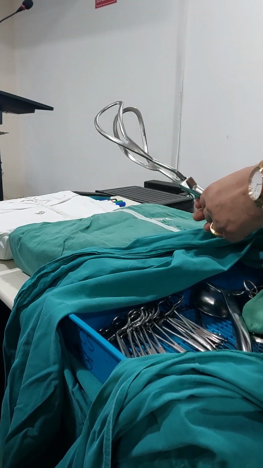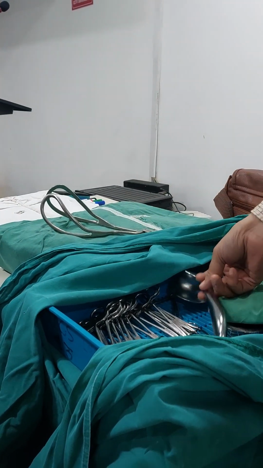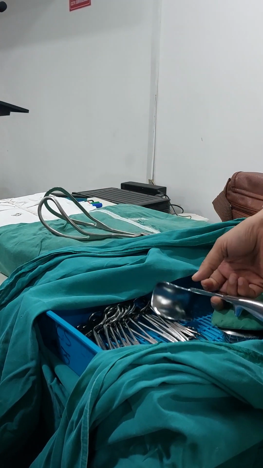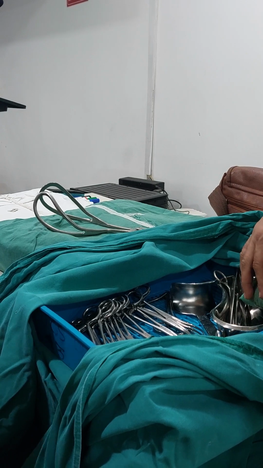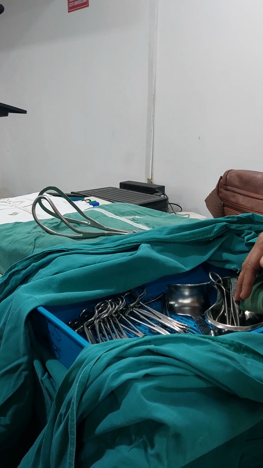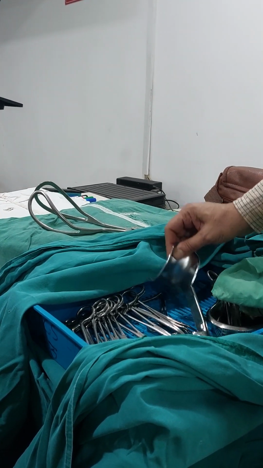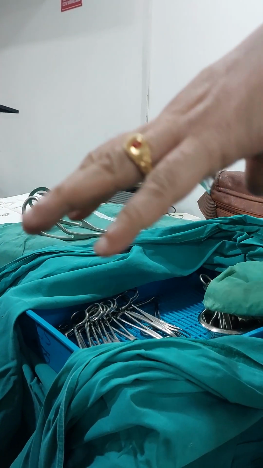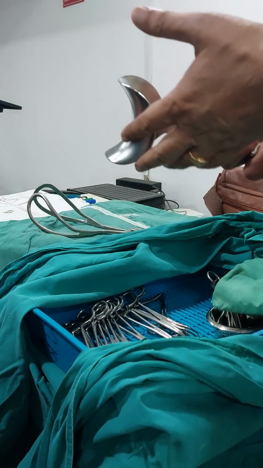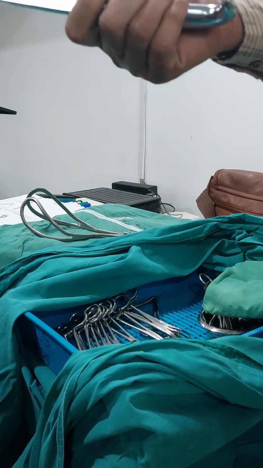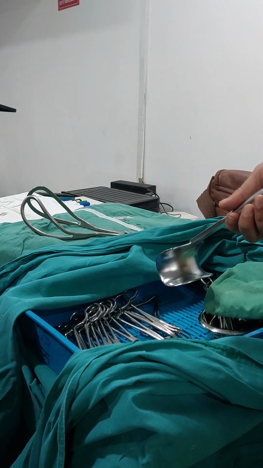Okay. This is obstetric forceps. This is Doyen's retractor, used in hysterectomy and cesarean section to depress the bladder. That time we retract the bladder and other tissue. We use it.